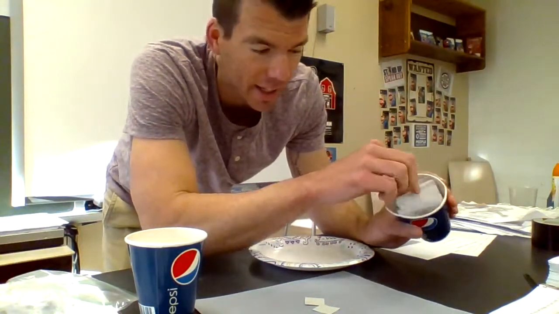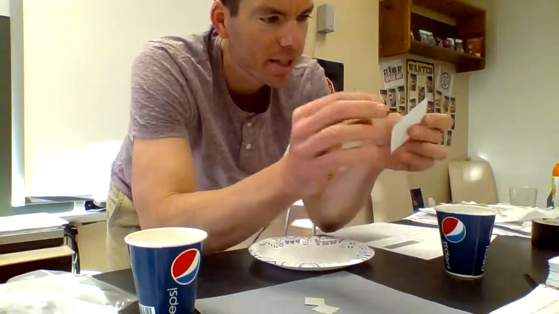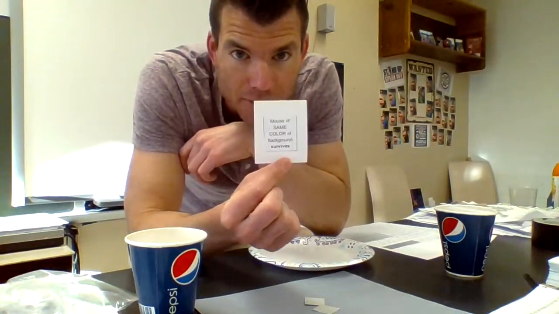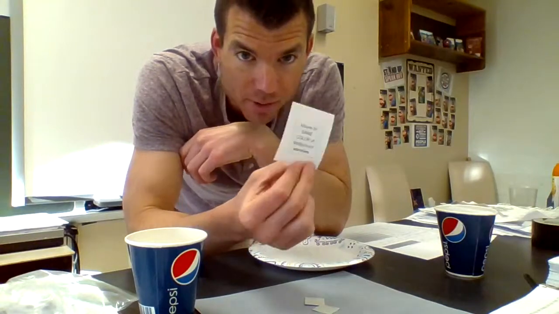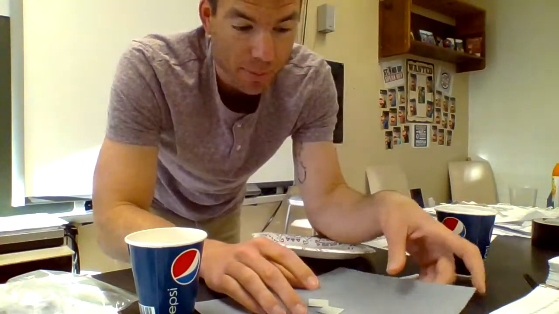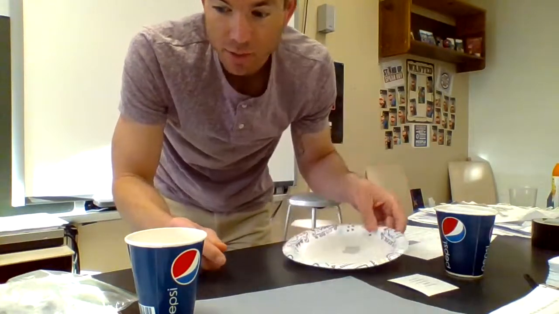Okay? So I'm going to draw out of the cup, and it says, I drew mouse of same color background survives. All right. So in this case, because the mice are the same color as the background, it's gray mice on a gray background, they survive. These mice go on the plate, which is the survival plate.